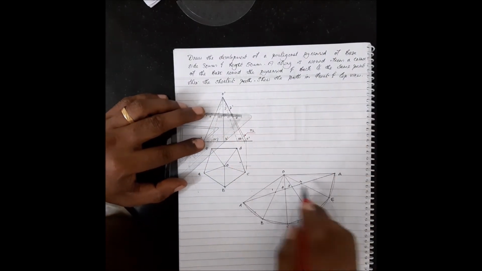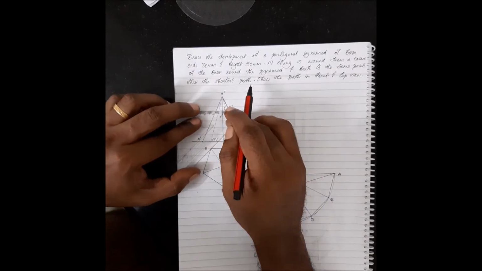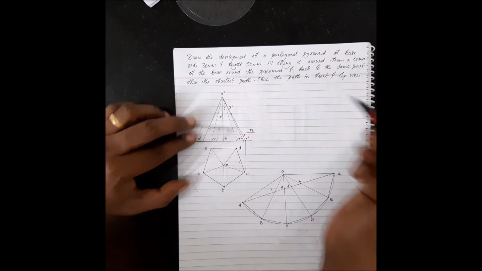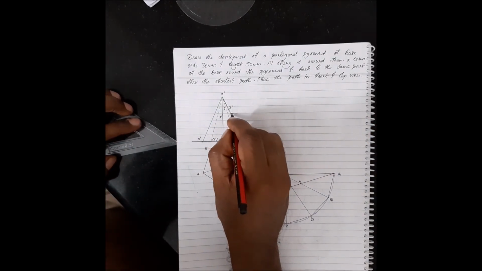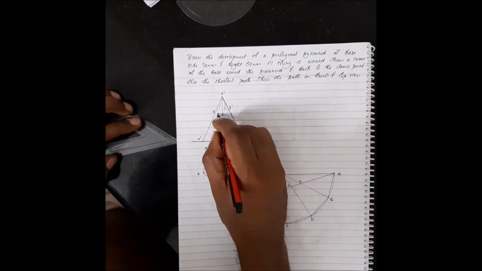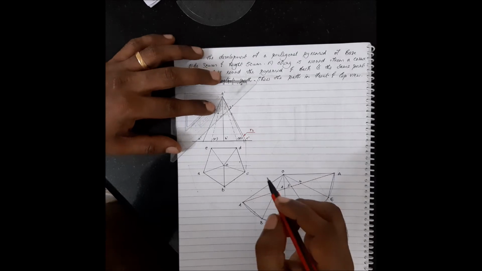4 dash is different. 4 is on OE. This is your OE hidden side. So that's your line. Okay. This was my marking, and this is 4 dash. Mark it here. Right. Now up to this point everything is fine.